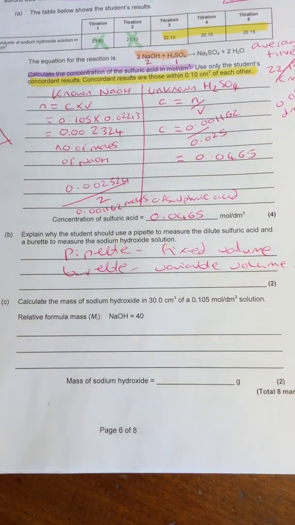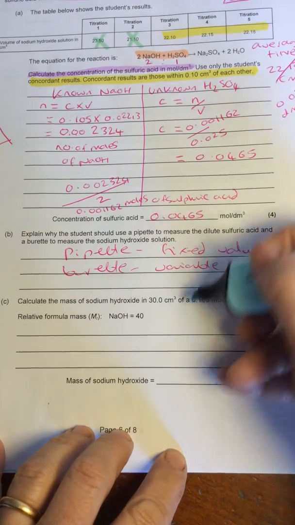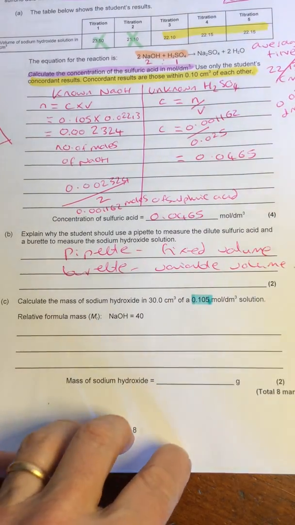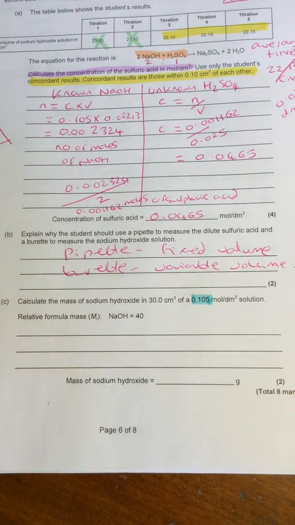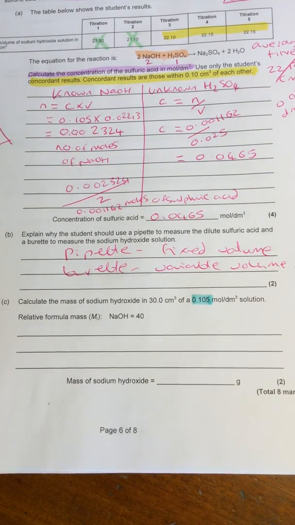Now for this next question, calculate the mass of sodium hydroxide in 30 centimetres cubed of a 0.105 moles per dm cubed solution. So this is what we're going to do, folks.